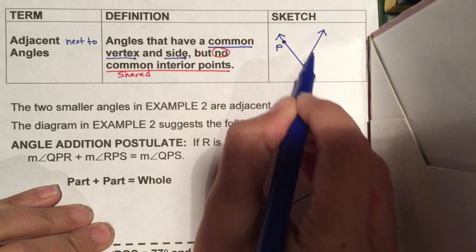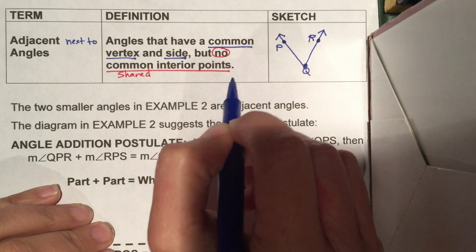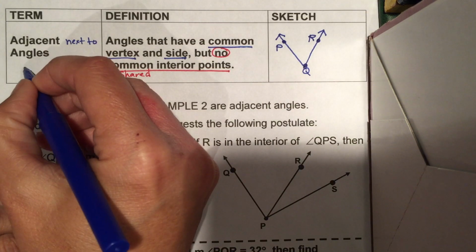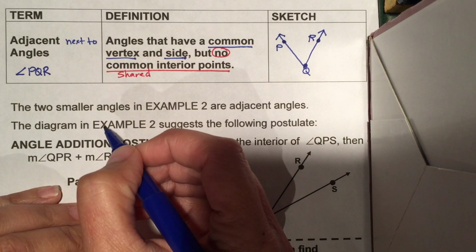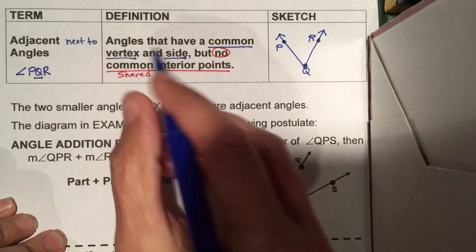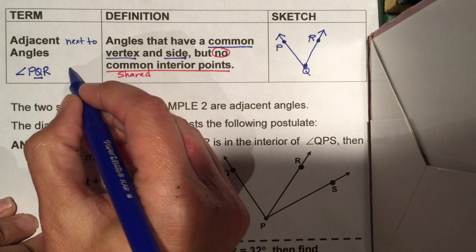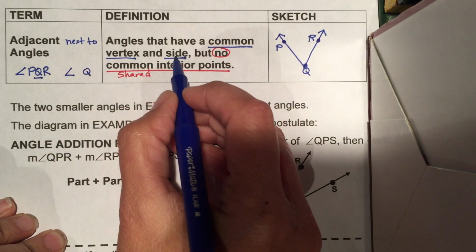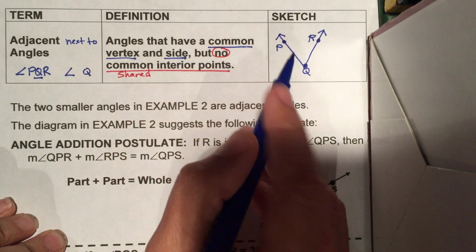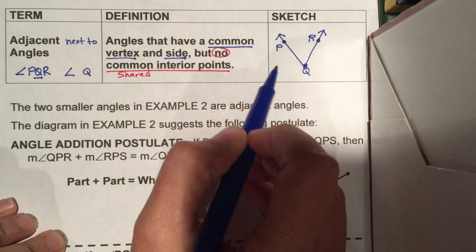So we have P, Q, and R. So PQR would be one angle. And what's the vertex of PQR? It's Q. By definition, adjacent angles have to have a common vertex, so the other angle has to have a vertex of Q. And they have to share a side. Well, what are the two sides of PQR? We have QP and QR.